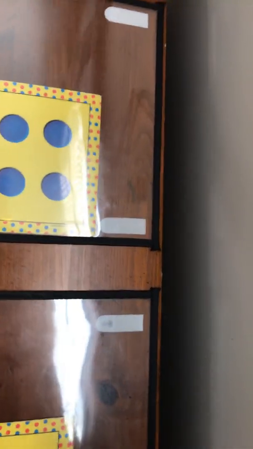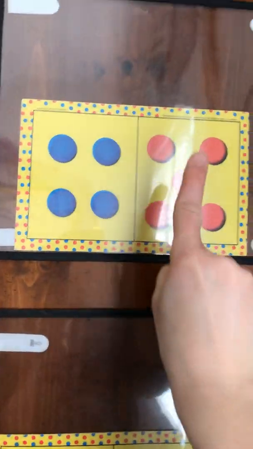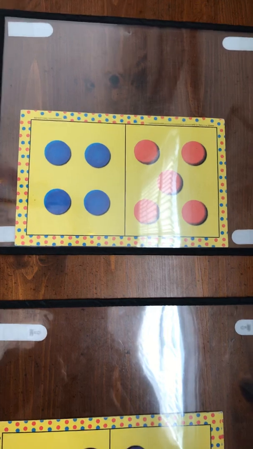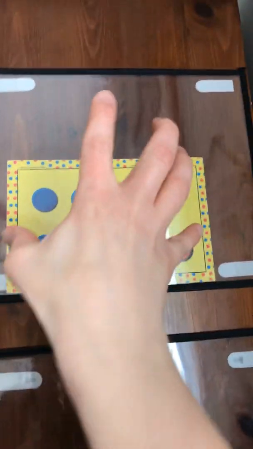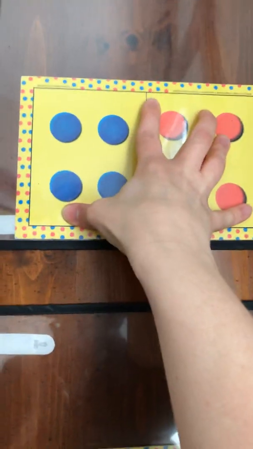And then we know that every addition problem has a twin. So the twin is, read it together, 4 plus 5 equals 9. Now, the tricky part is subtraction. When we subtract, we have to start with the whole card.